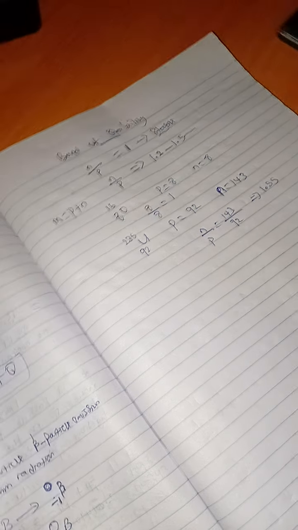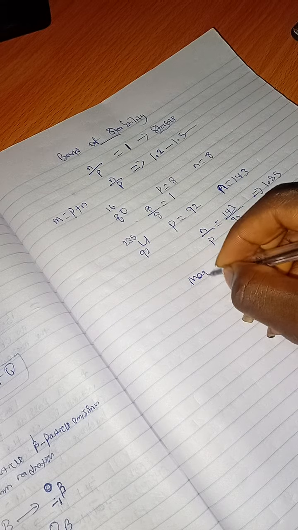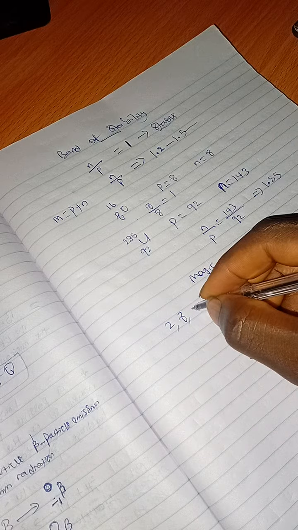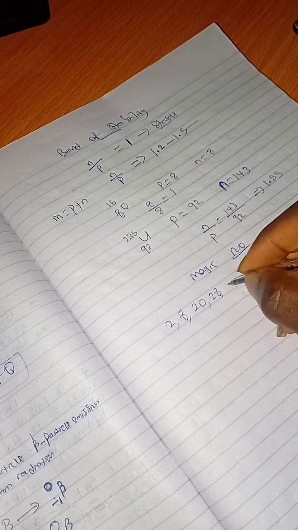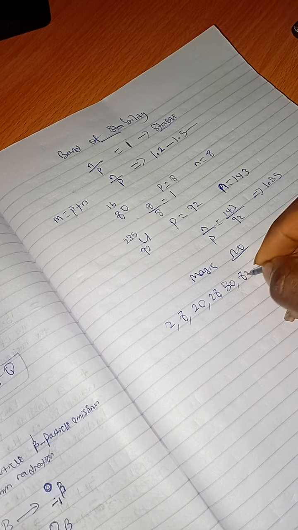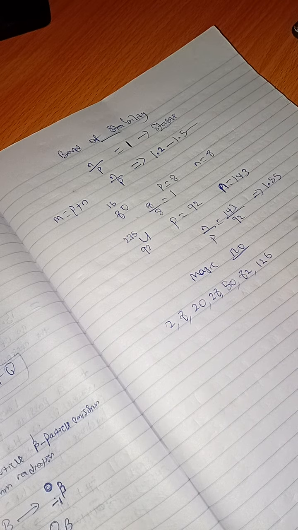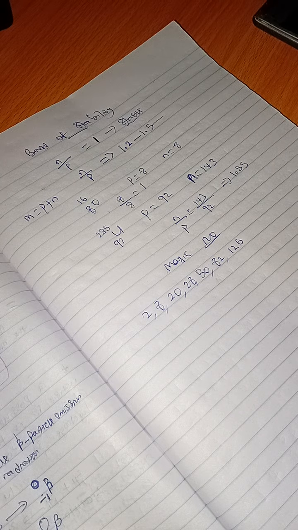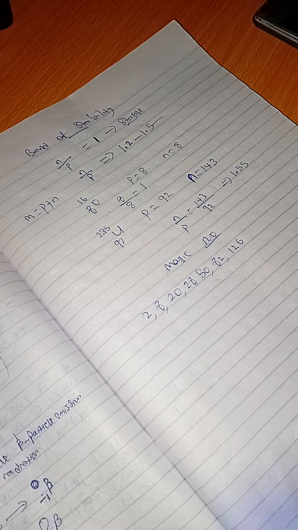Now the last thing I'll be doing is magic numbers. Magic number. Please note these numbers: 2, 8, 20, 28, 50, 82, 126. I think I'm right. Yeah, I think that should be the magic numbers: 2, 8, 20, 28, 50, 82, 126. Yeah, that's right.